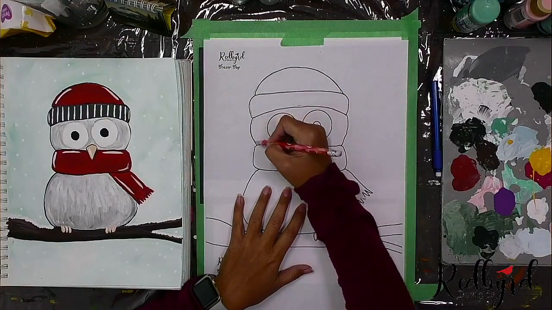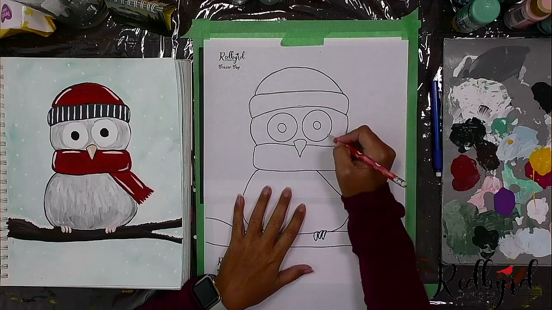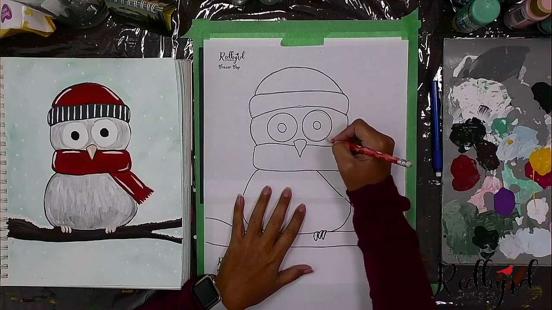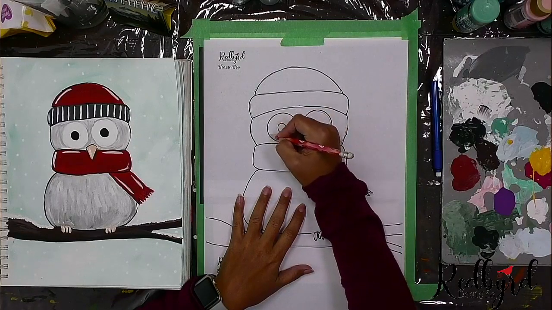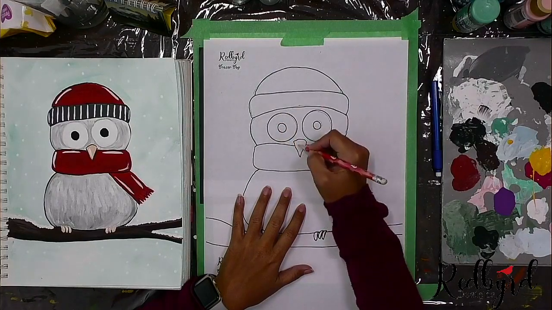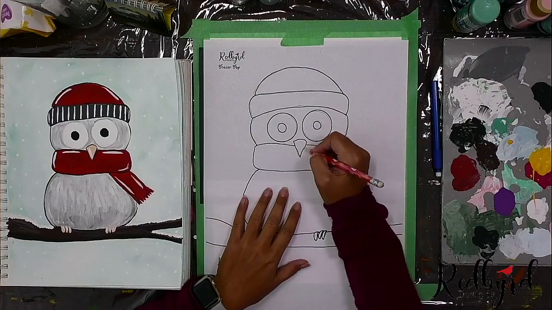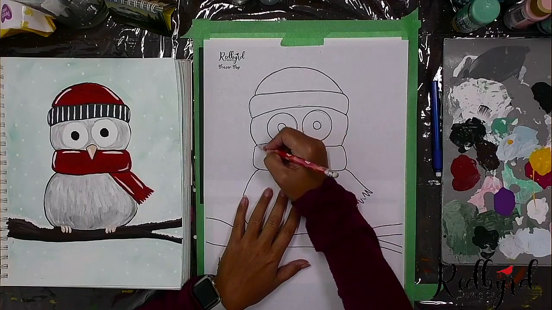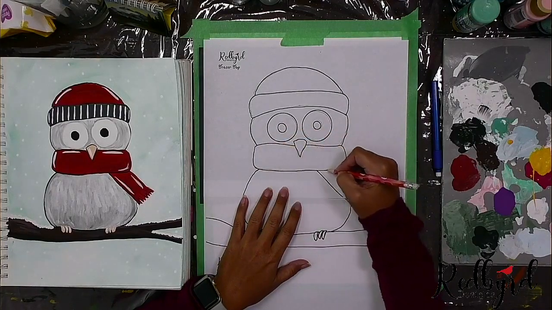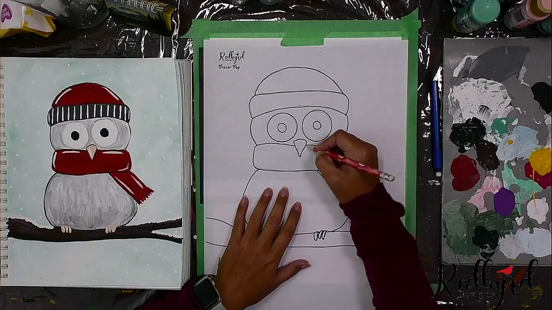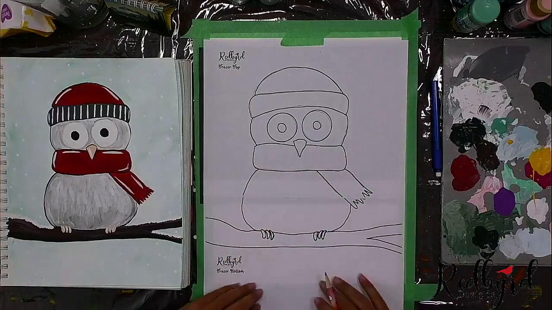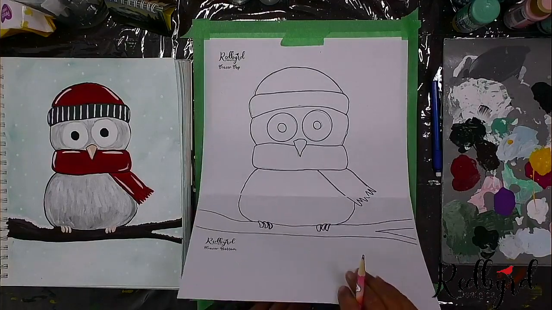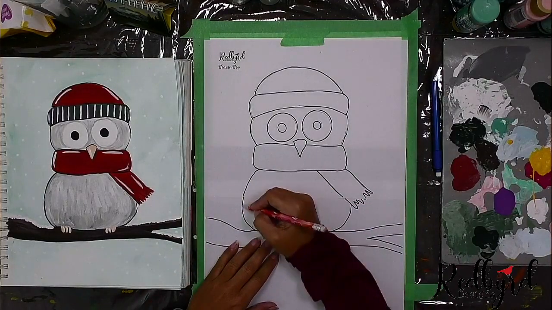If you didn't have a piece of graphite paper, you could always just use a pencil and kind of color in the back of this piece of paper over the lines with your pencil, and then that becomes your graphite paper. Okay, I'm going to just move this down to finish it off.